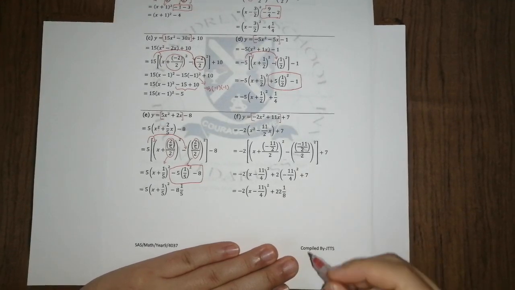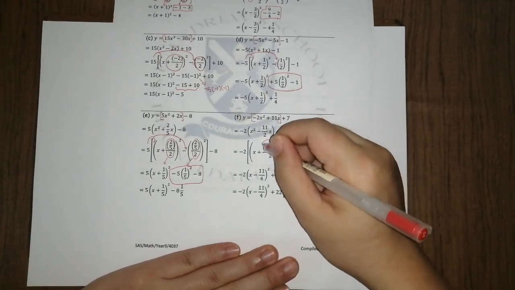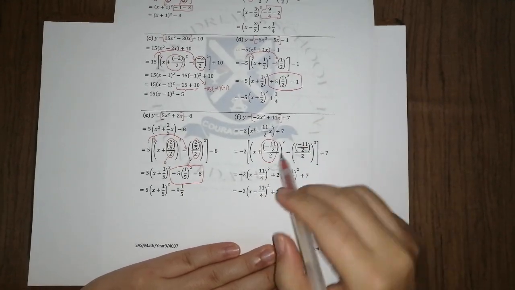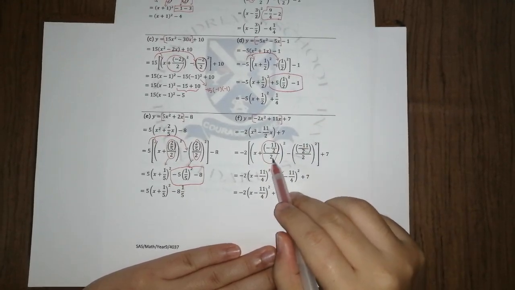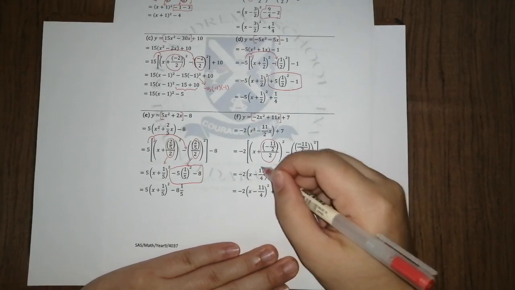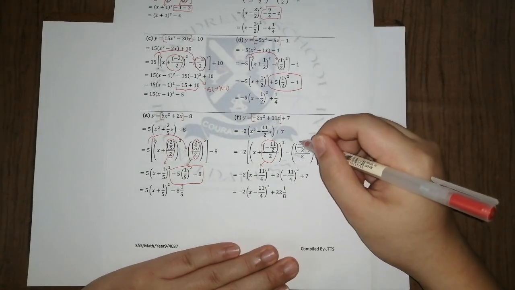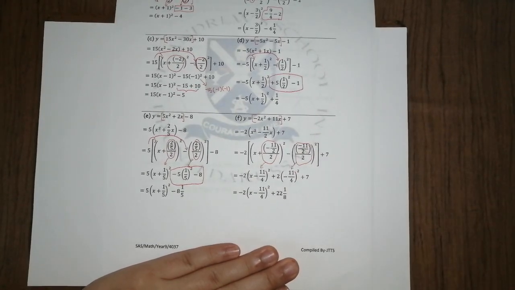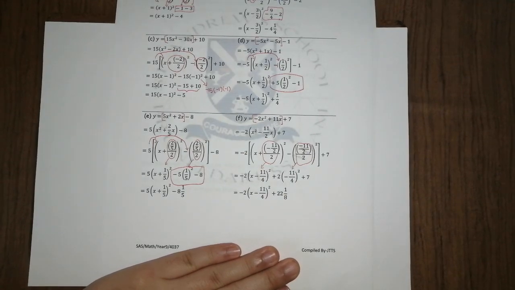Next will be simplify. Negative 11 over 2 divided by 2 gives you negative 11 over 4. So that will be the same expression. Simplify that, will give you negative 11 over 4.